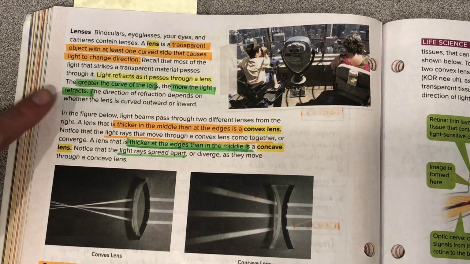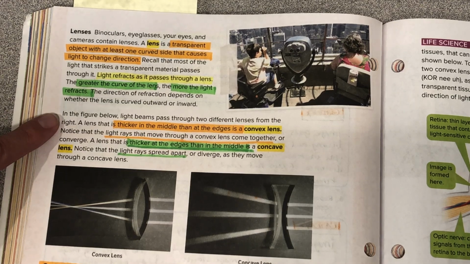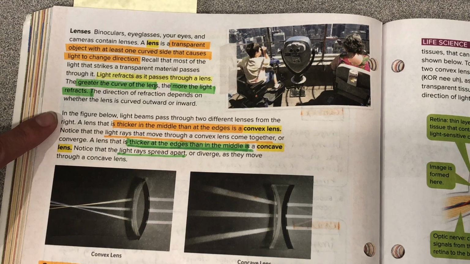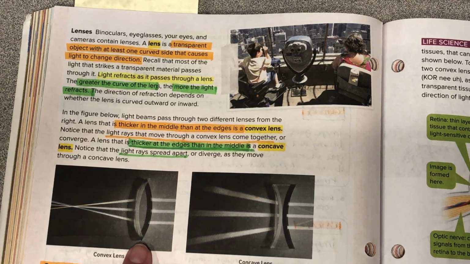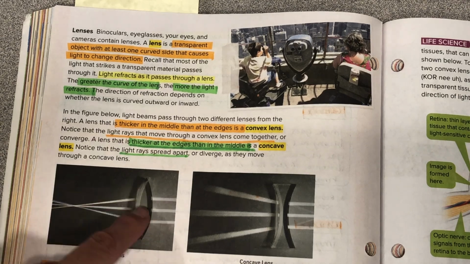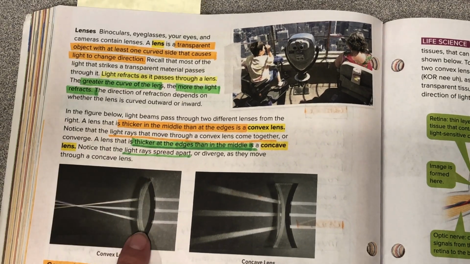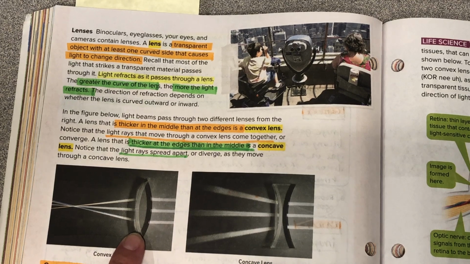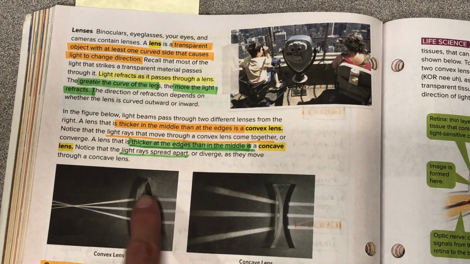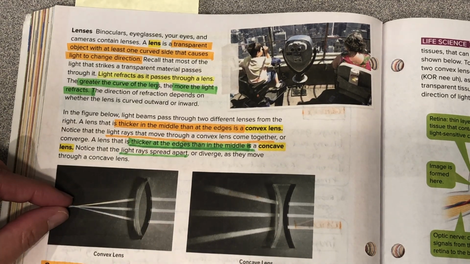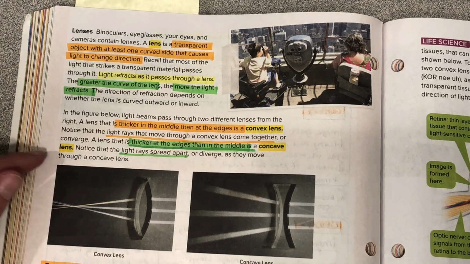In the figure below, light beams pass through two different lenses from the right. A lens that is thicker in the middle than at the edges is a convex lens. See, it's thicker in the middle than on the edges. It's a convex lens. Notice that the light rays that move through a convex lens, now they're coming in from the right, then come together, or the word is converge.